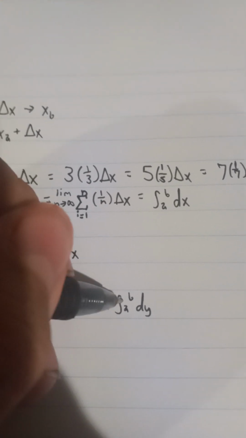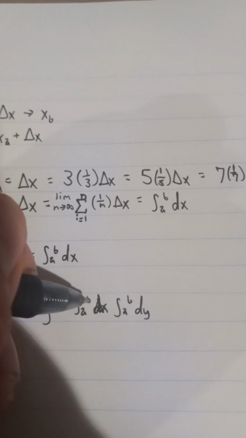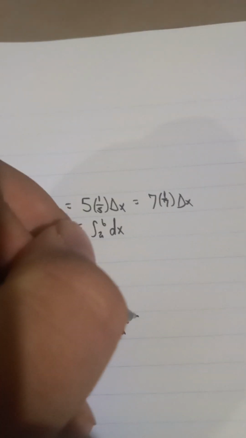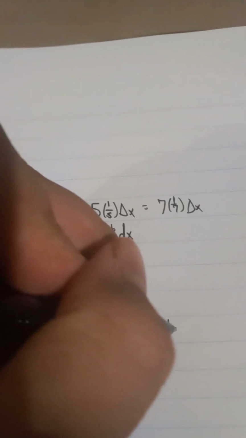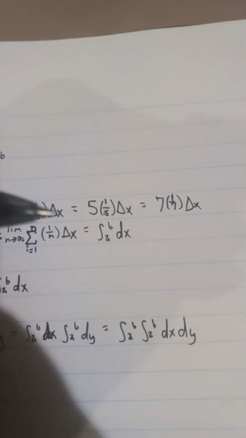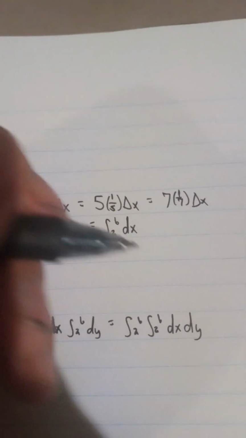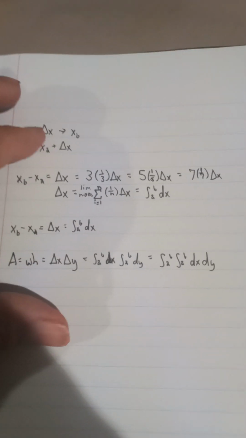we should just be able to move that integral over there because we're just saying that we're adding things, right? So that was the integral from a to b, dx, dy. That's a little bit better to look at, a little more organized. And congratulations, you just discovered double integrals, which you normally wouldn't get to until multivariable calculus.